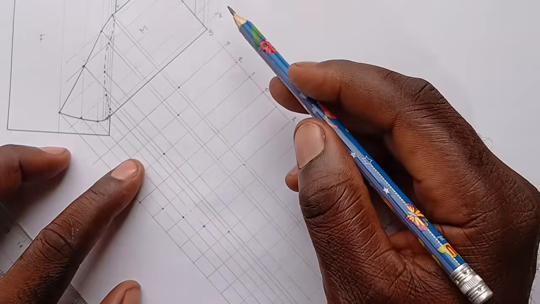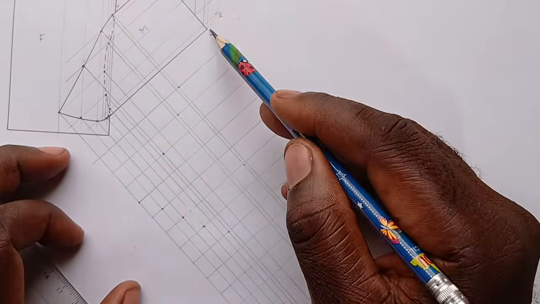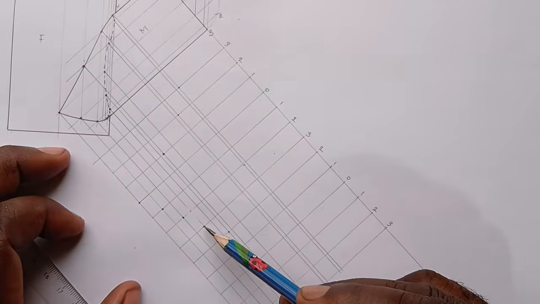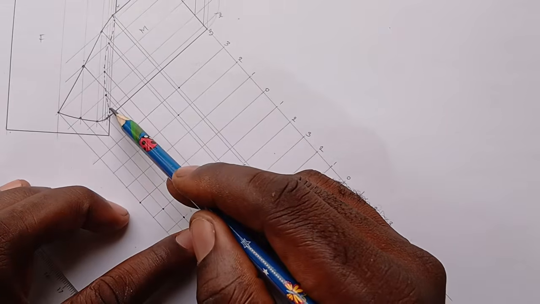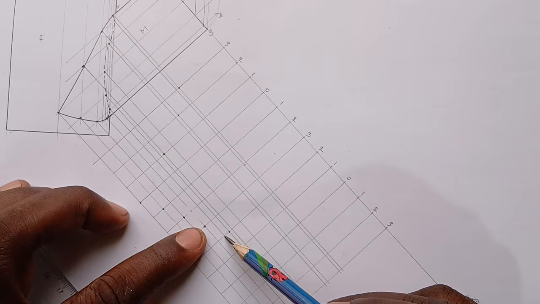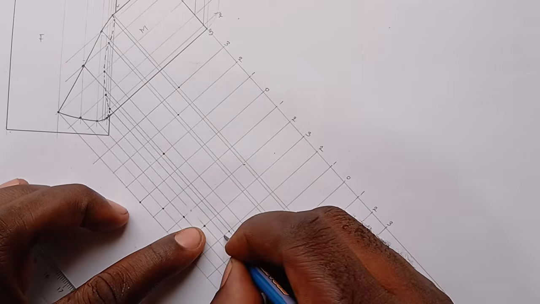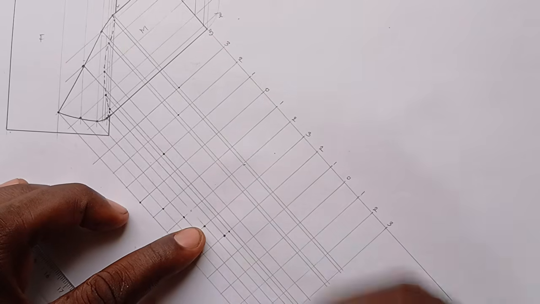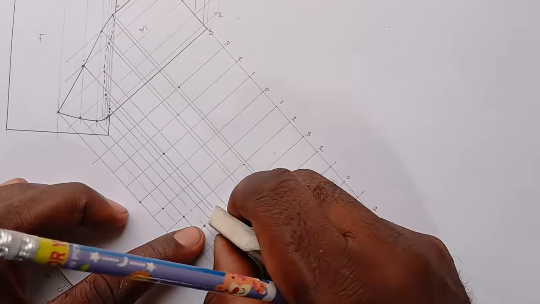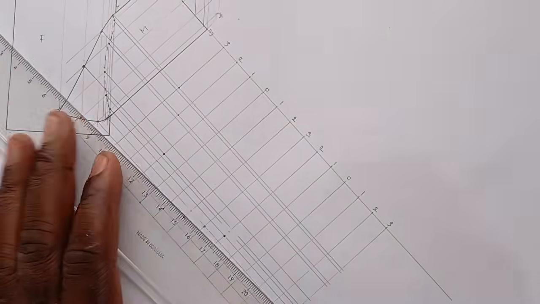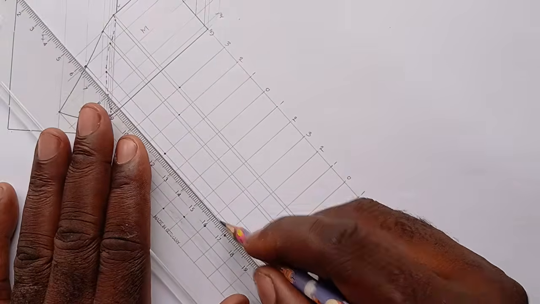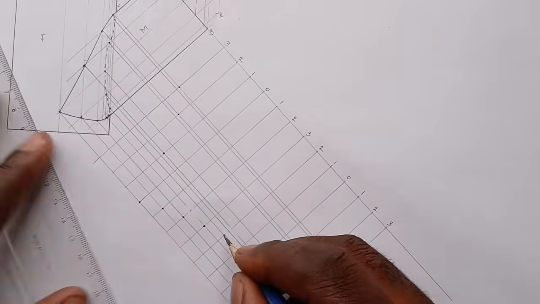Let me trace 2 again. So hold on. This is 3. Yes, 3. And this is 2. Sorry, this is 2. This was a mistake. So you see, you have to be very careful because the lines are very close. Okay, so this is 2.